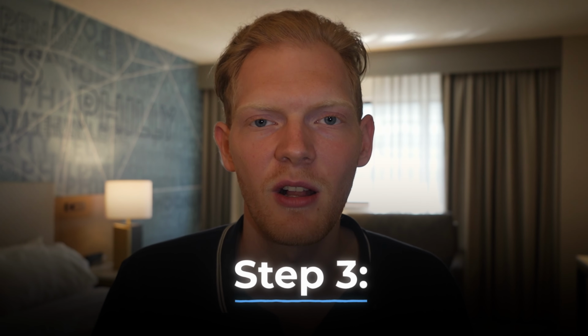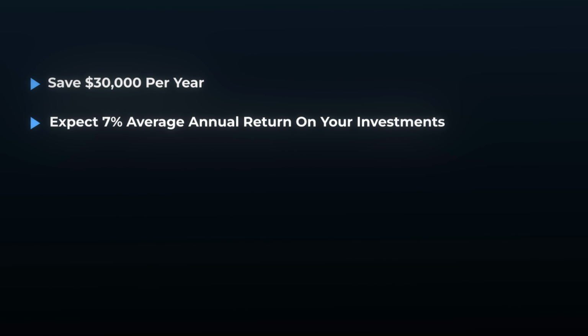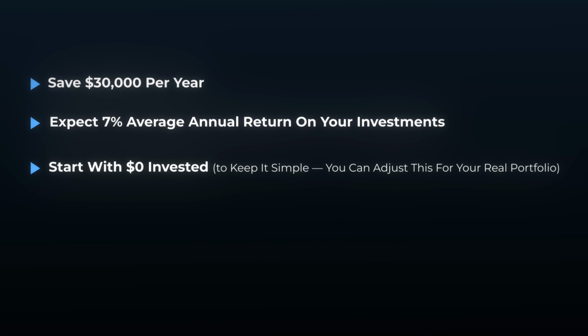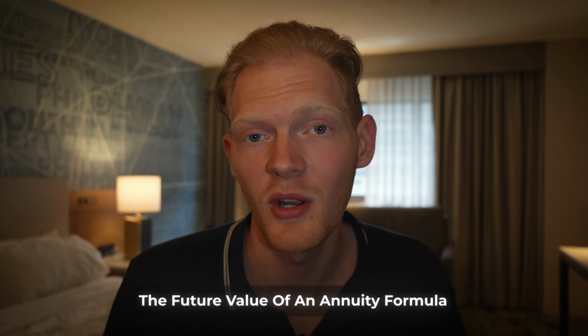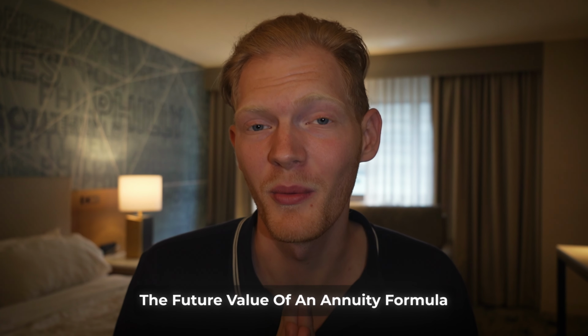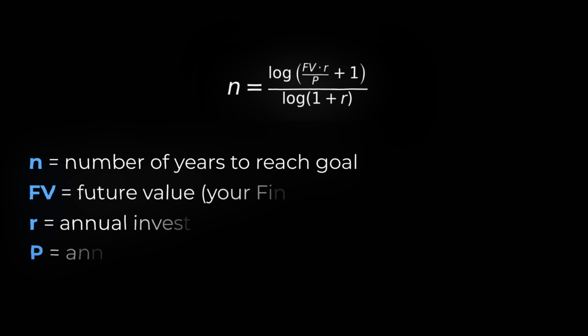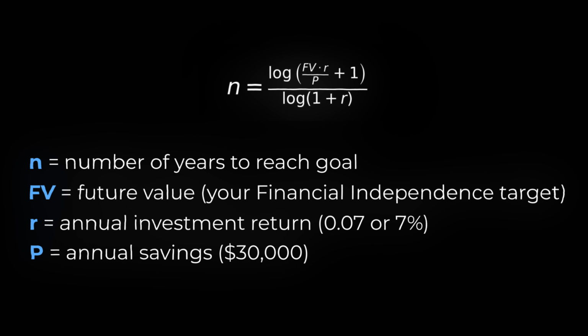Step 3 is to then calculate your exact financial independence date. Let's say you save $30,000 per year, you expect a 7% annual return on your investment, and you start with $0 invested. We'll now calculate how long it'll take you to reach your target using the future value of an annuity formula. And before I show you the formula, I know it looks really scary, but please hear me out. This formula helps us if we want to know how long it'll take us to save those $2.45 million.